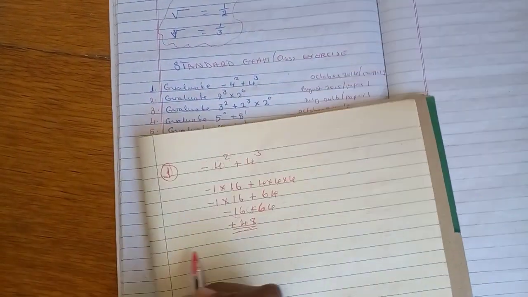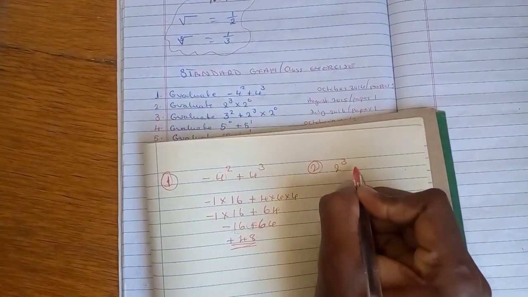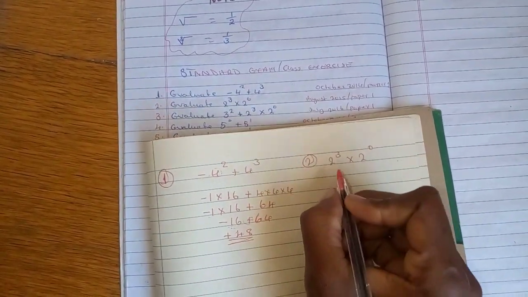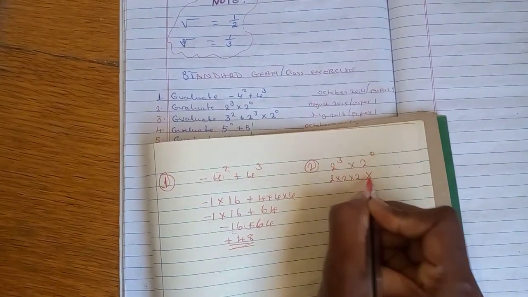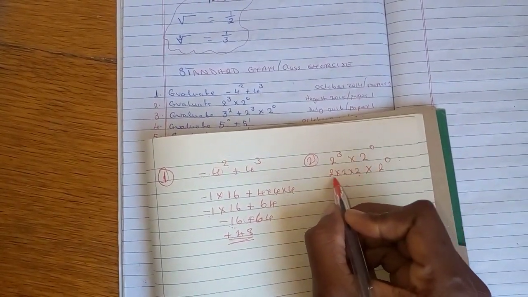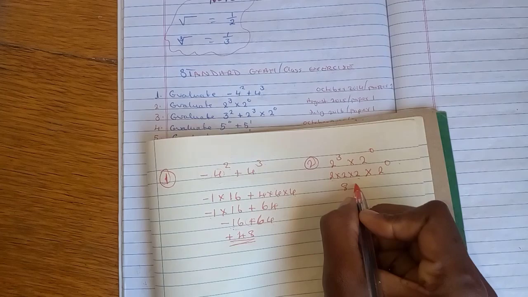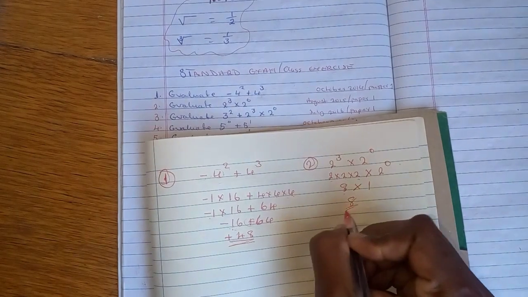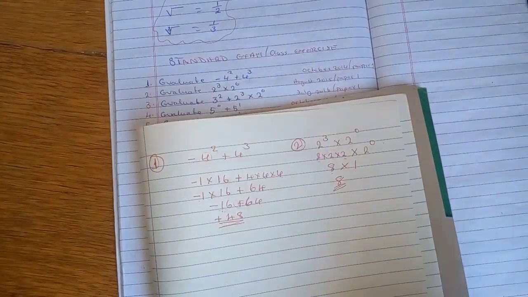Now let us go to the second one. It says we are going to evaluate 2 to the power 3 times 2 to the power 0. Now, 2 to the power 3 is 2 times 2 times 2, and then 2 to the power 0. So 2 times 2 is 4, times 2 is 8. We have 8 times 2 to the power 0, which is 1. 8 times 1 is the same as 8. Simple as that.